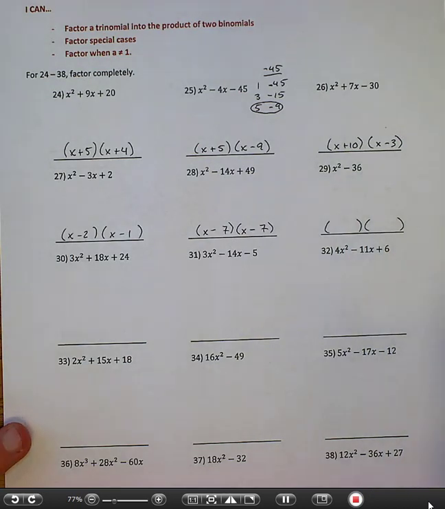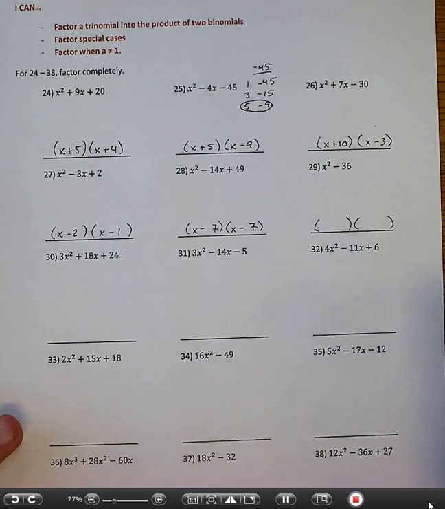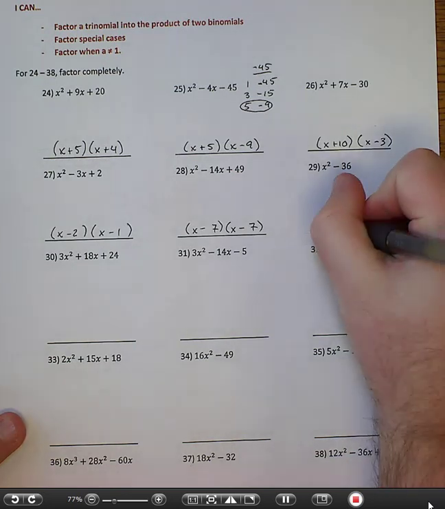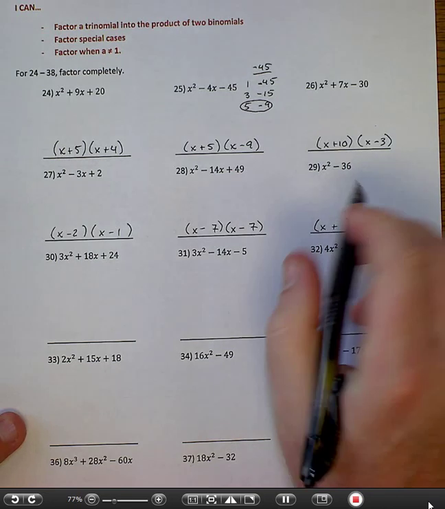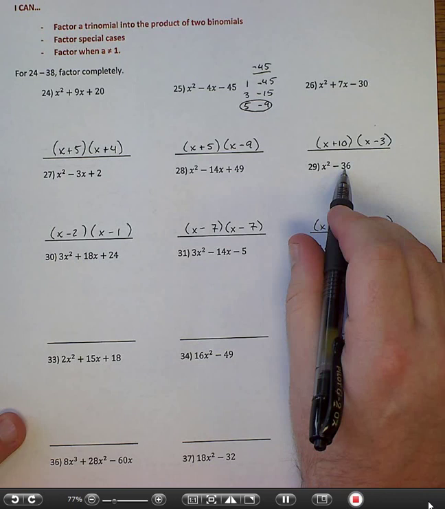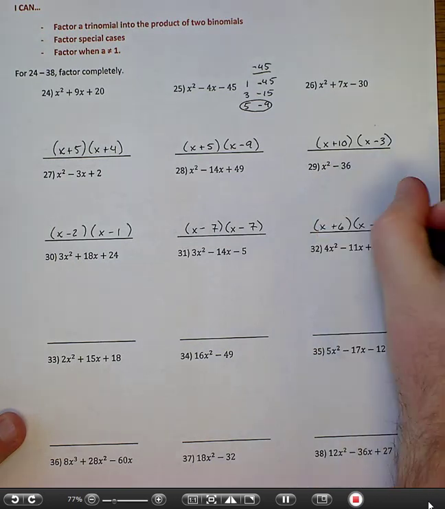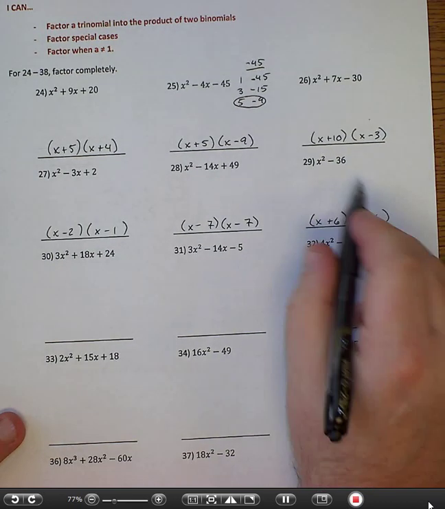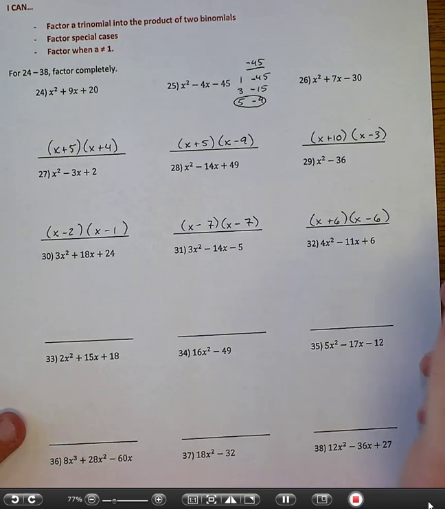29, middle term cancels. If the middle term cancels, that means these two have to be exactly the same except for the sign. So x plus, x minus, right? What times what gives me 1? 1 and 1. What times what gives me 36? 6. So multiplies to negative 36, adds to 0, is what we want.